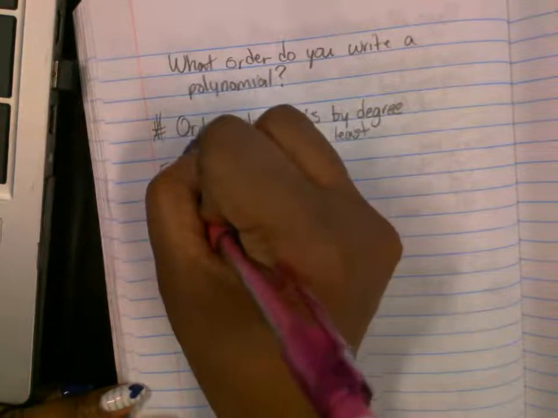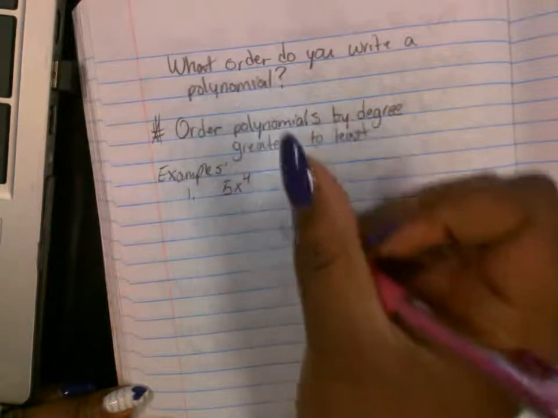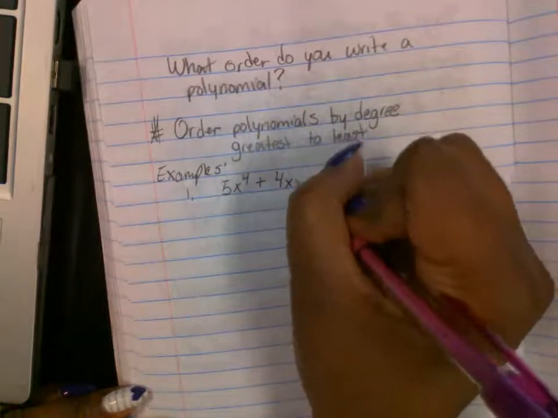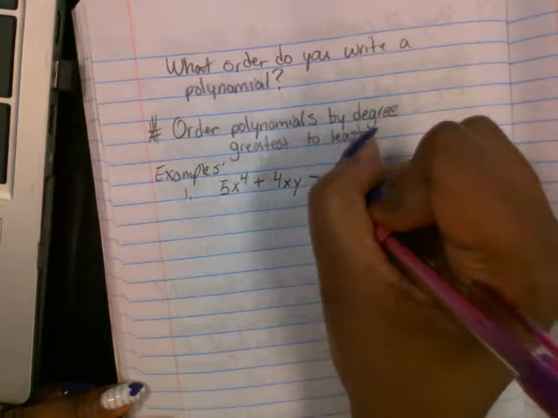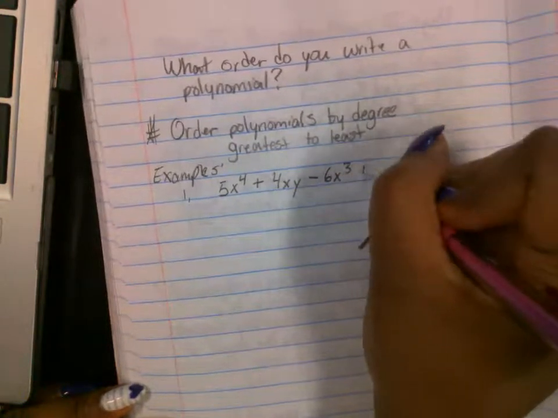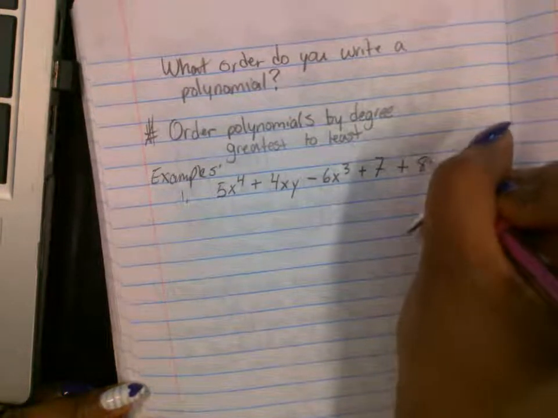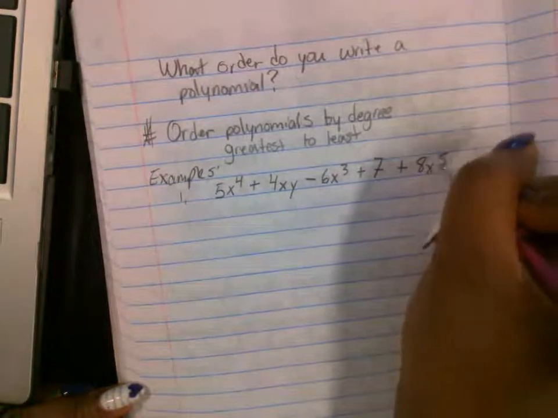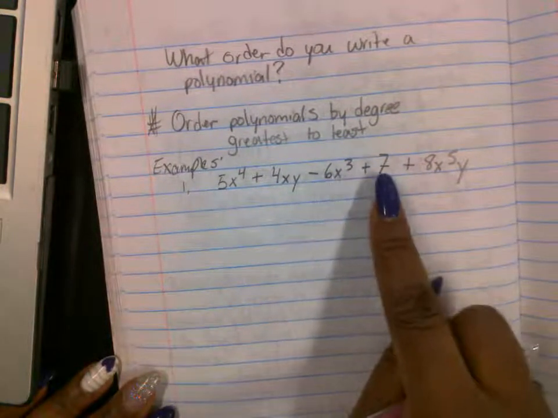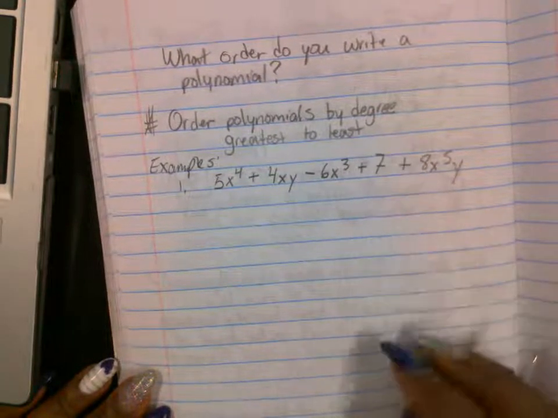We got the first example: 5x to the 4th power plus 4xy minus 6x to the 3rd plus 7 plus 8x to the 5th y. Okay, so we got 1, 2, 3, 4, 5 terms separated by addition and subtraction signs.